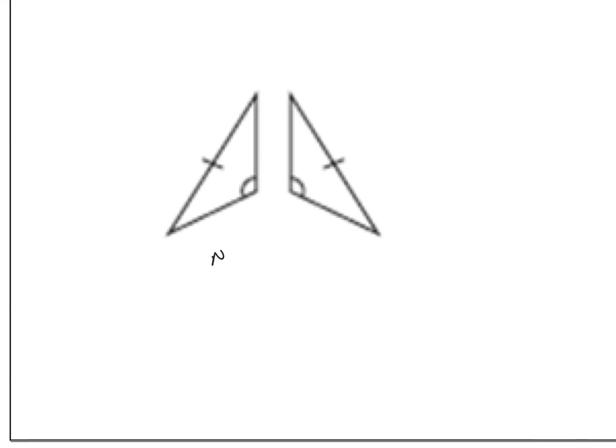This one, nothing. You only have one side, one angle. That's not enough information to make a distinction one way or the other, no matter what it looks like.